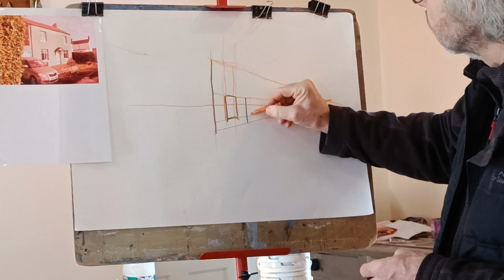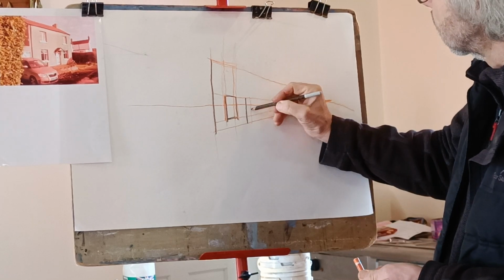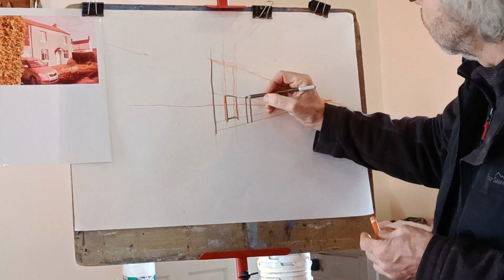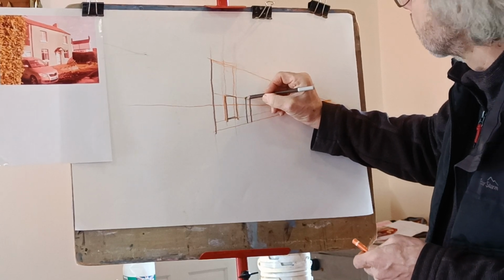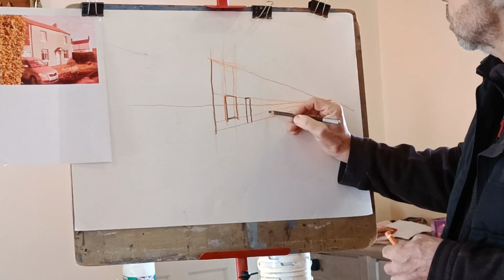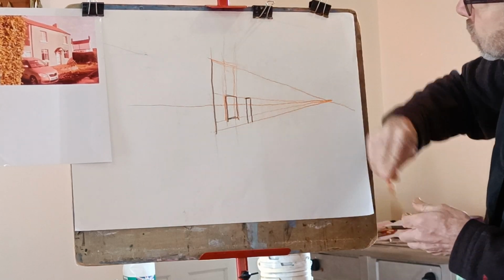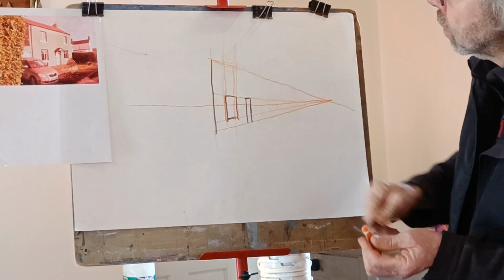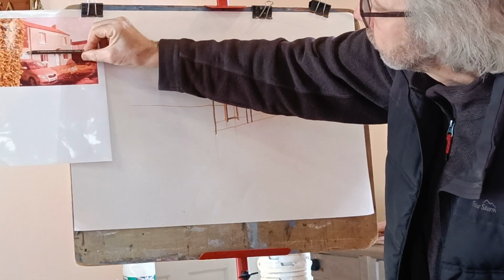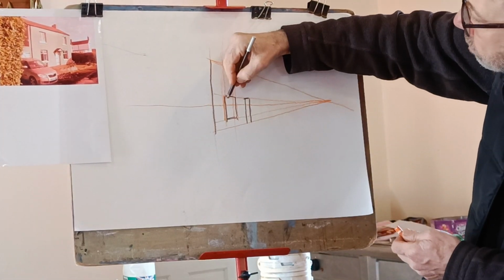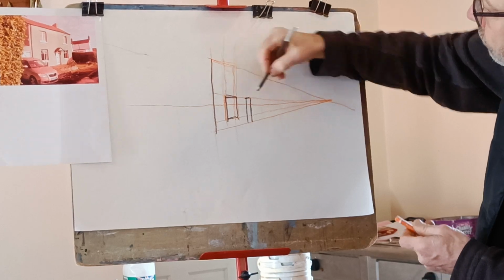The porch is a little bit more tricky. I'll draw the porch in a minute. We'll ignore that for a minute and just draw the upstairs windows. What I find is probably a tiny bit of an angle there. I might make that too steep. Let's make that a little bit lower.